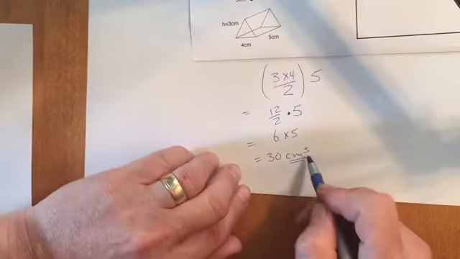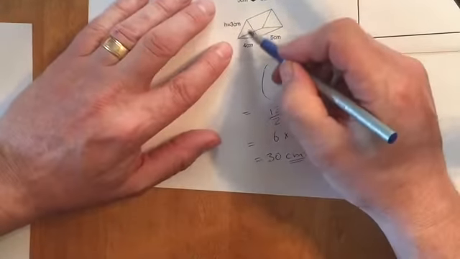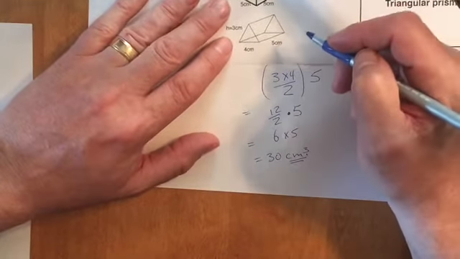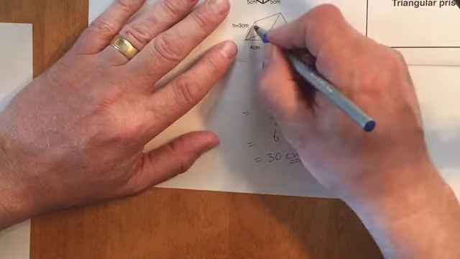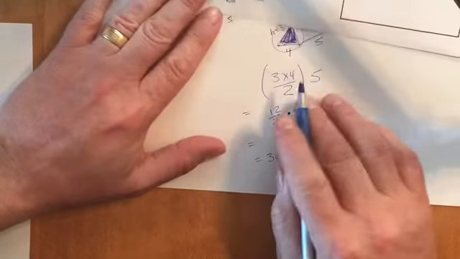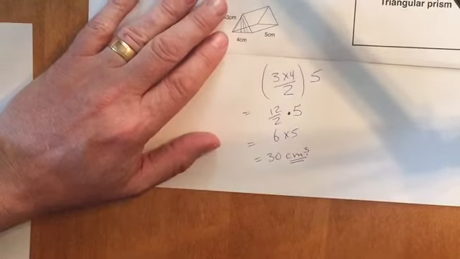So watch out for the unit of volume: 30 centimeters cubed. That's the way I do the volume of a triangular prism. Find the area of this and then multiply it by that. And I use the area of a triangle formula for that.